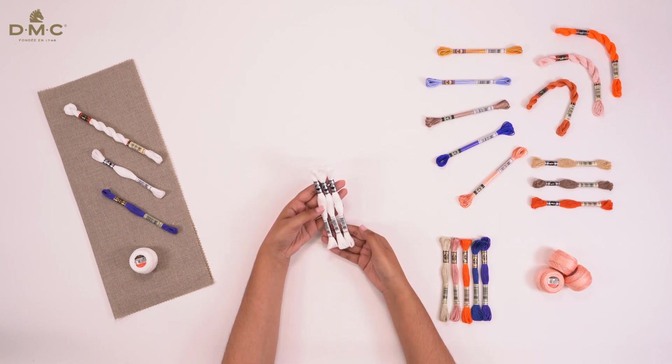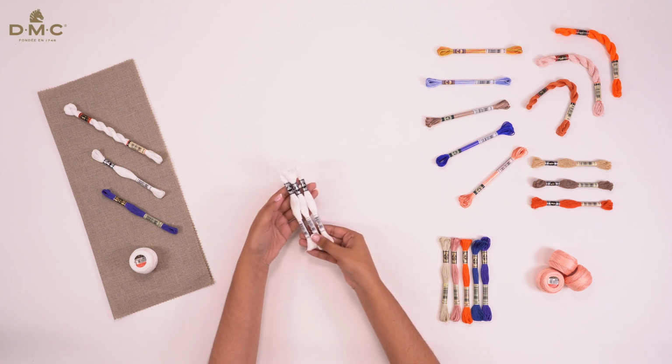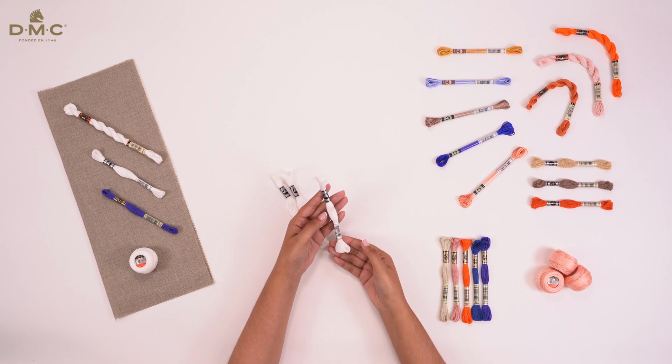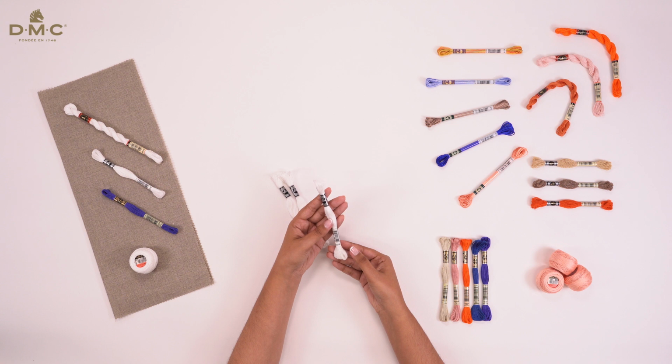Coton Perlé. This is DMC Coton Perlé, sometimes also known as special embroidery thread. It is a 4-ply twisted cotton thread. It can be used for a wide range of embroidery techniques, including cutwork and whitework, smocking, needlepoint, and much more. It is traditionally used for monogramming, and it is ideal for this use as it is a strong thread that withstands regular washing.